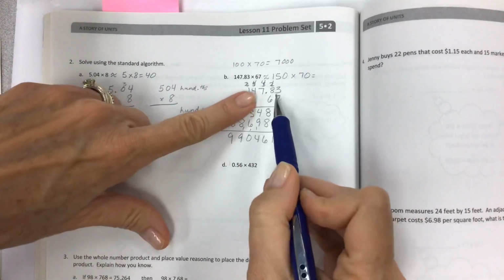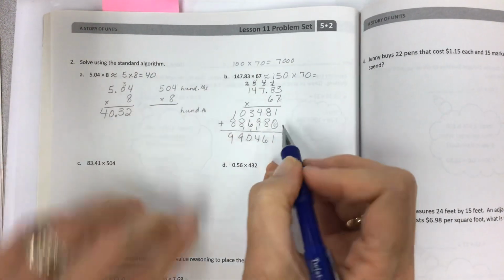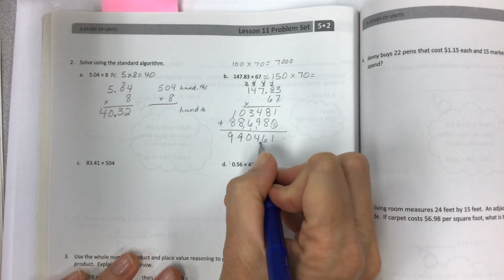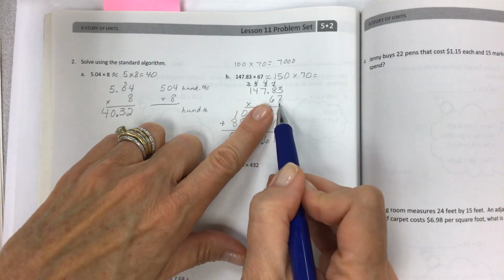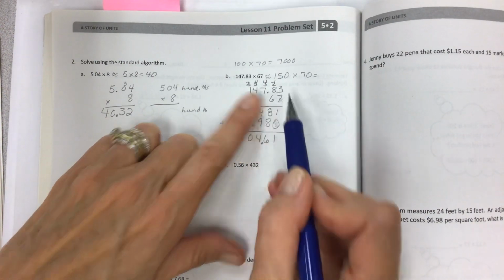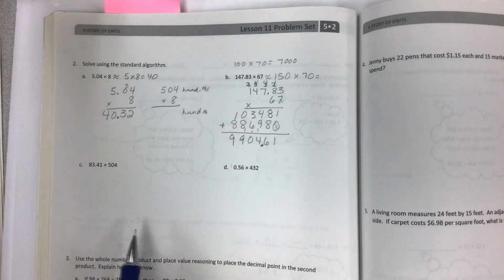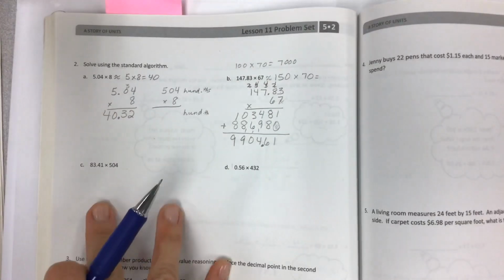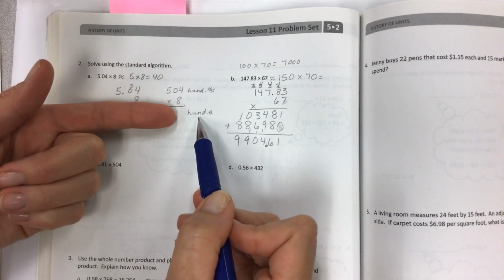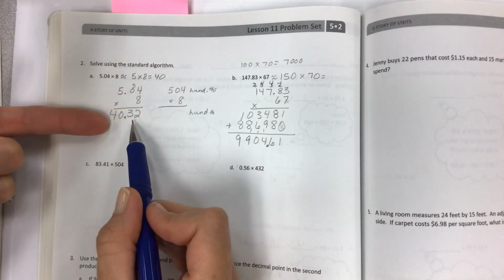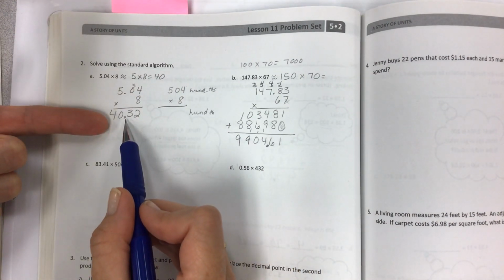And then, don't forget, we have to put the decimal in. The whole point of today is to put the decimal in. If it's hundredths here, it's hundredths here. When it's hundredths times ones, 1, 2 places here, 1, 2 places there. So the whole strategy is change it to unit form and call it unit form. Then put it in standard form by putting the decimal in.